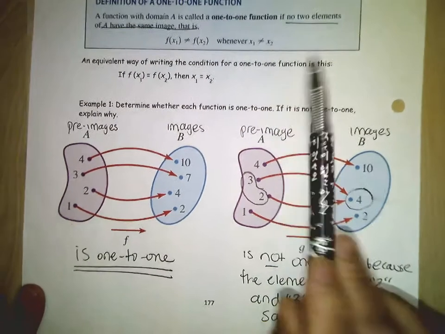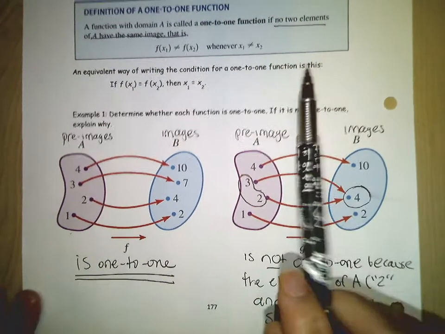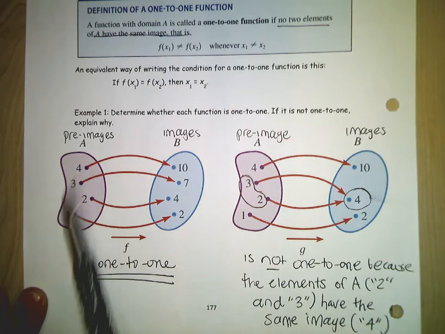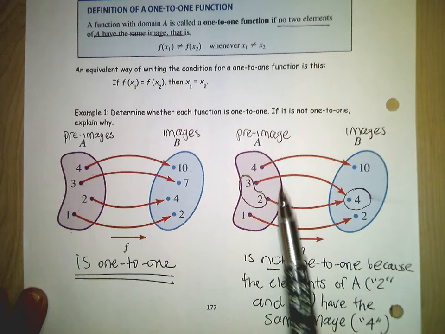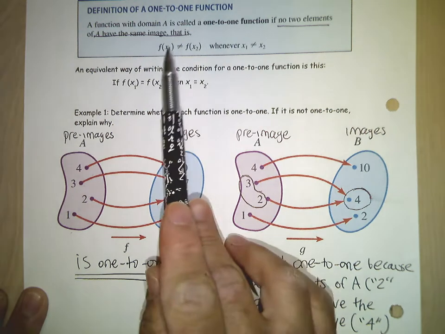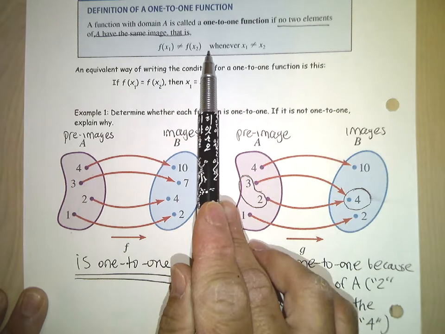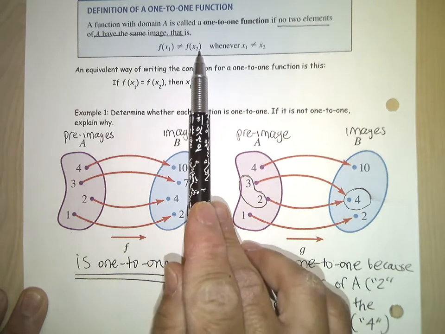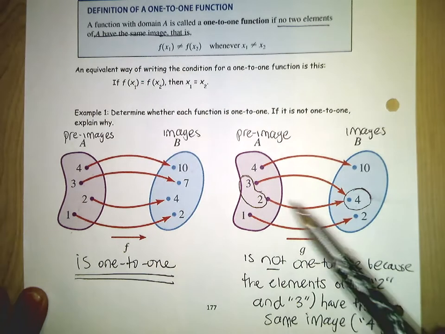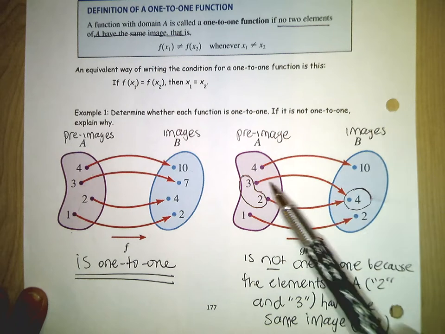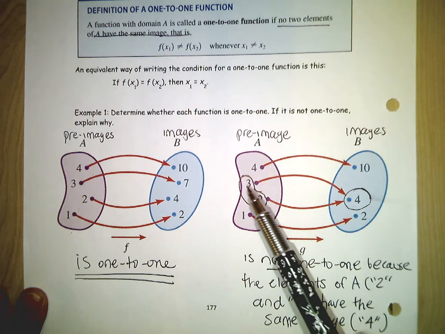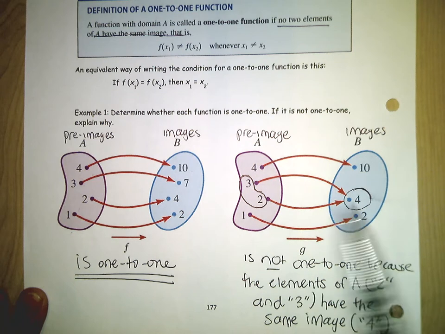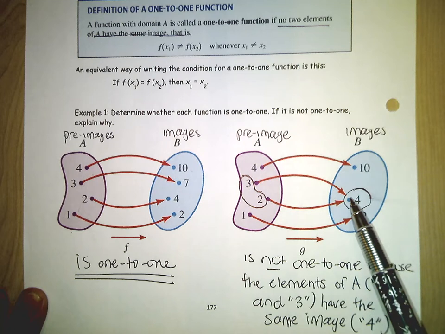Hopefully that clears up this definition and how it will look visually: you don't want any of the elements in set A, the set of pre-images, to have the same image. So these two y values should not be equal, but here we have two y values that are equal, when g of 3 is equal to 4 and g of 2 is also equal to 4.